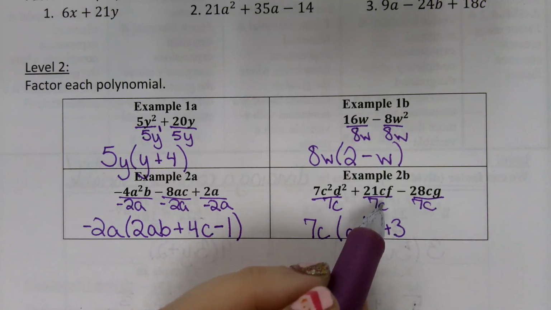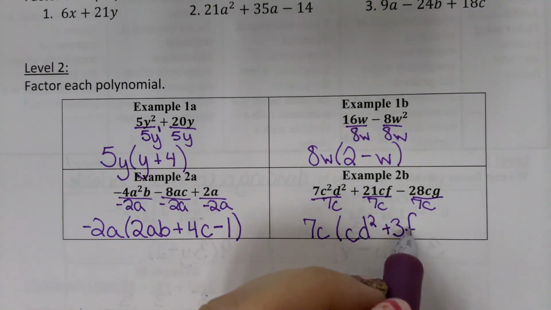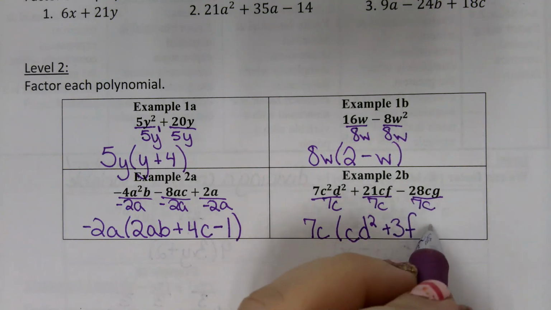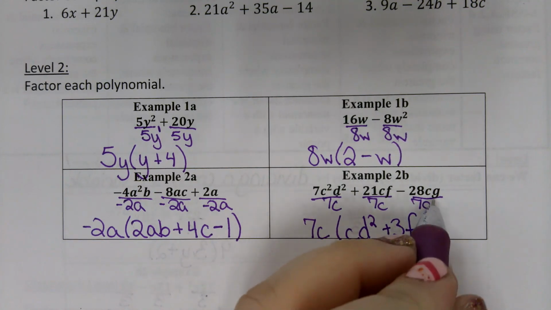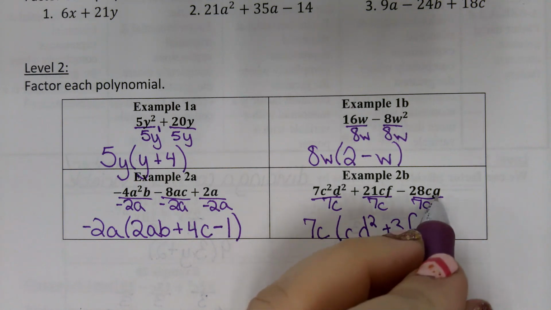I have a C, I take 1 away, so no more C's, but there's still an F. Negative 28 divided by 7 is negative 4. I had a C, I took 1 away, so no more C's, but there's still a G.